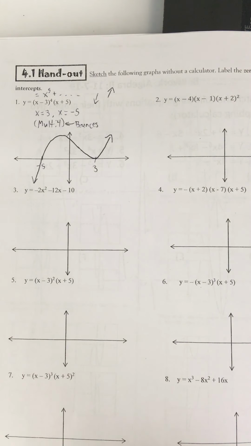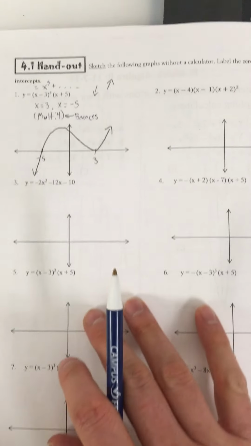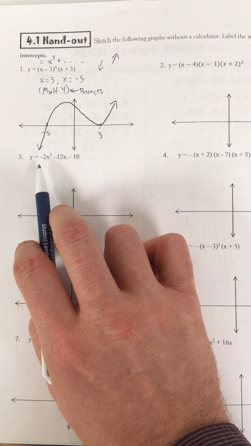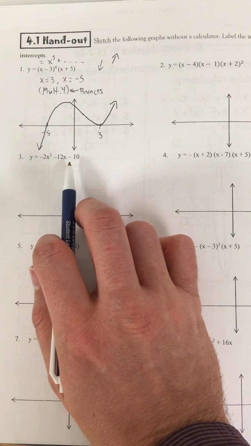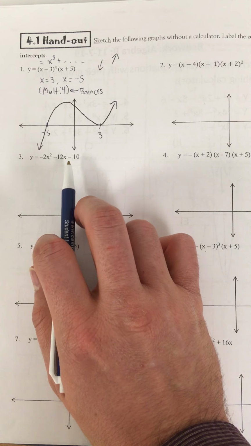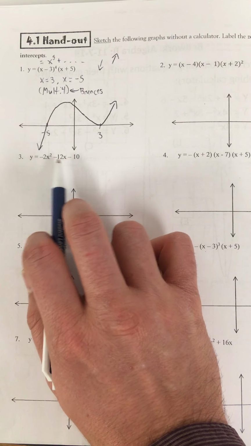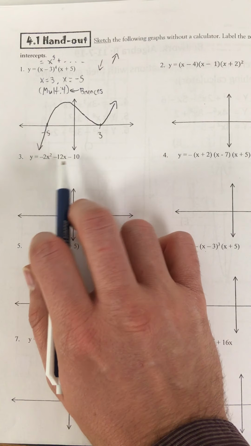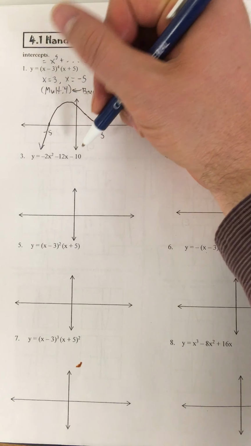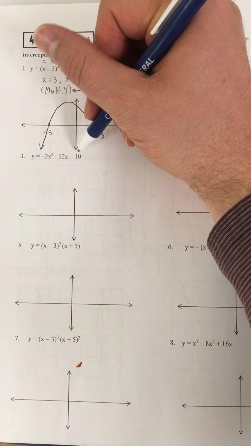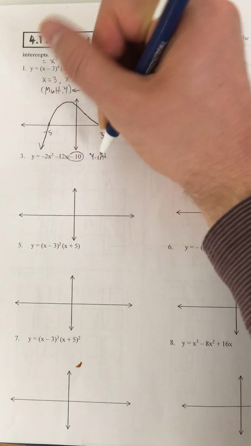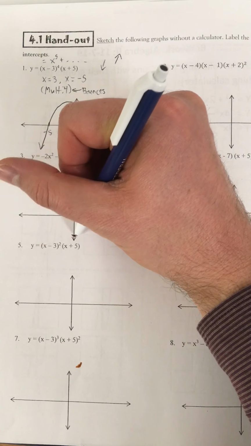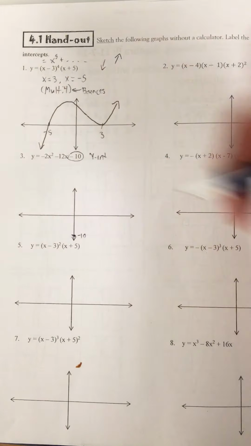All right, so let's look at a couple others. Let's look at number 3. Are they giving us the original problem or the factors? They're giving us the original problem this time. I'm going to have to factor this in order to get the x-intercepts. Now I can tell what the y-intercept is here. What's the y-intercept? It's negative 10. So I know the graph's going to touch the y-axis at negative 10. I'll go ahead and put a dot there.